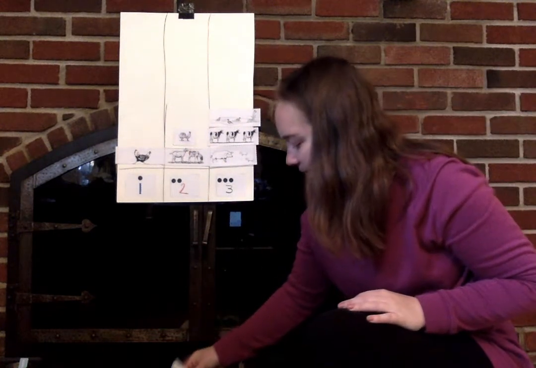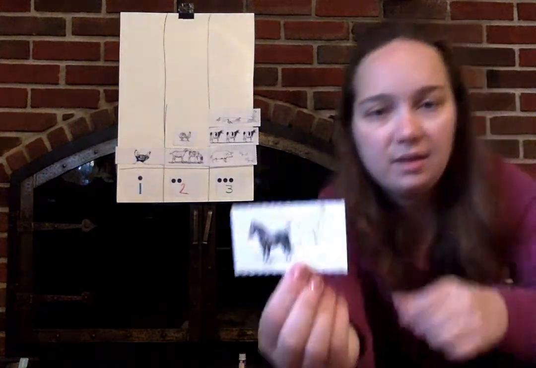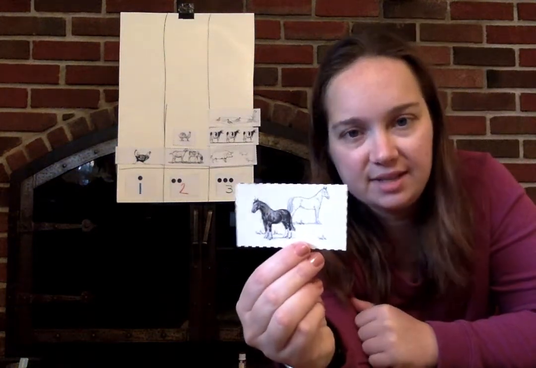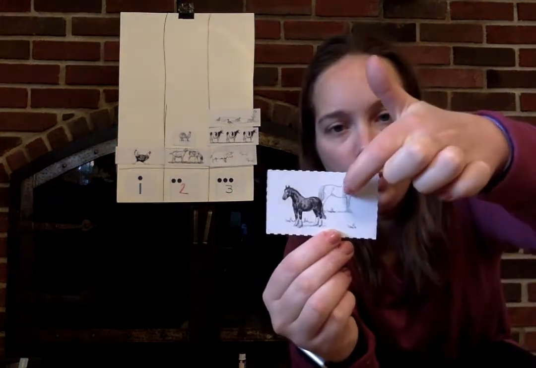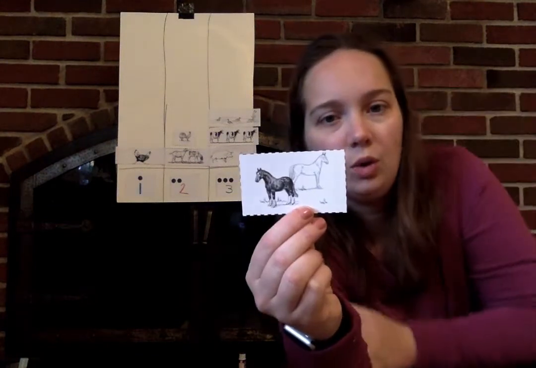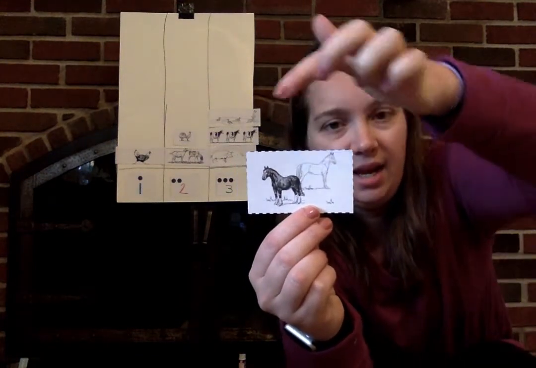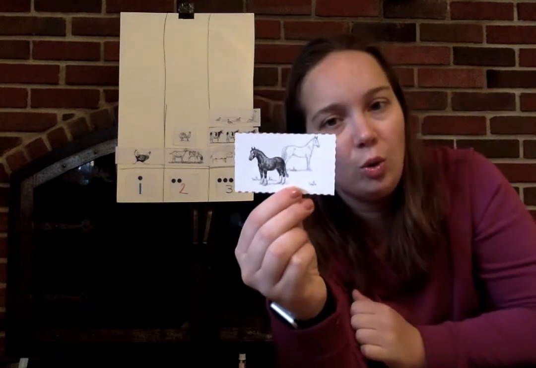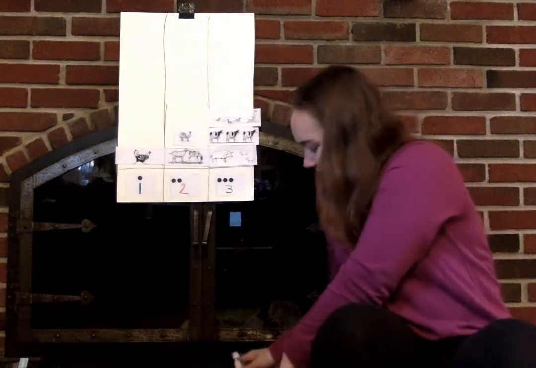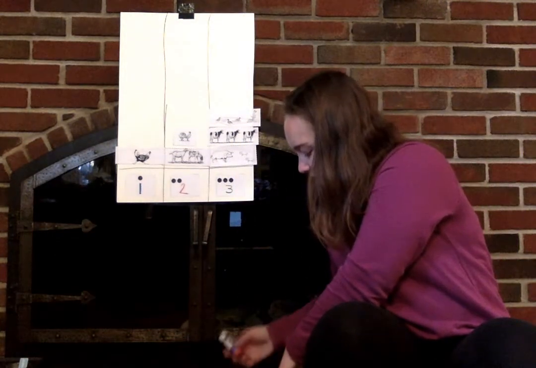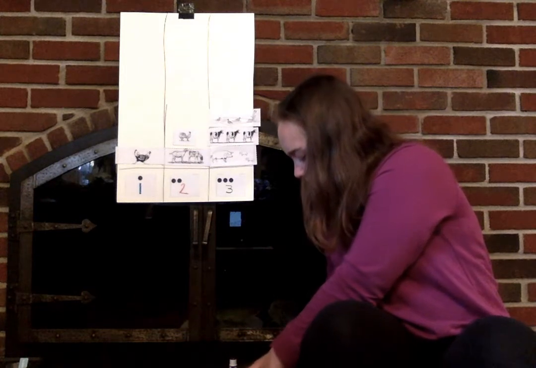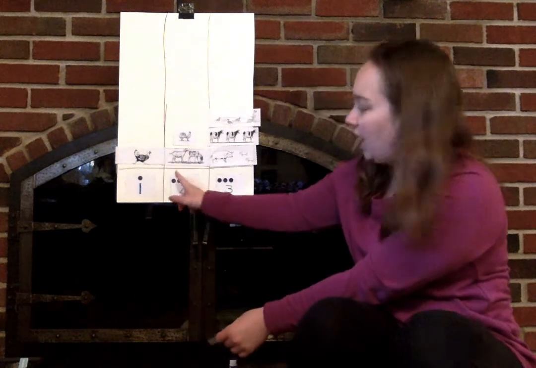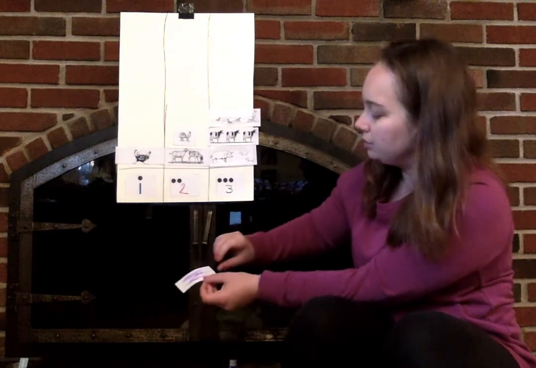Oh, look at these animals. These are horses. There are 1, 2 horses. One is white and one is black. 2 horses. So I'm going to put it on my number 2. Don't forget, if you forget what number 2 looks like, you can use the dots to help you. 1, 2.